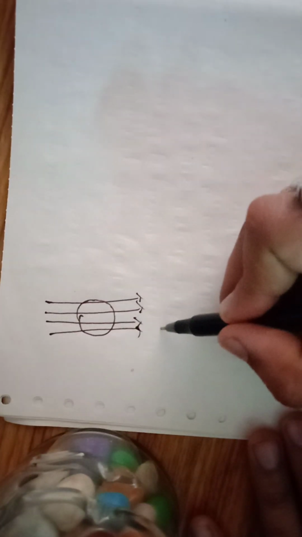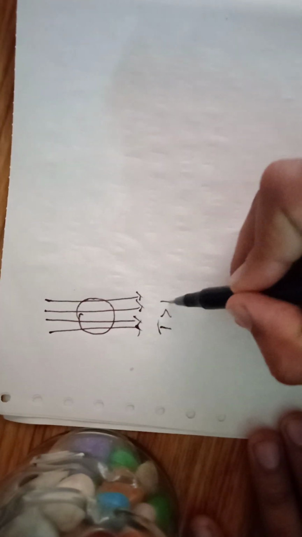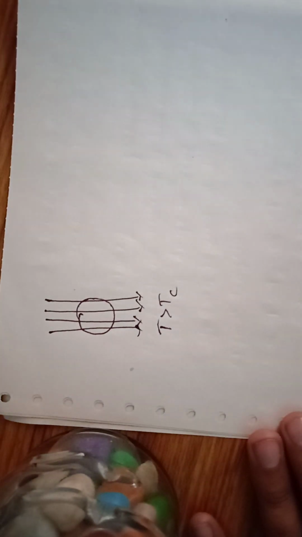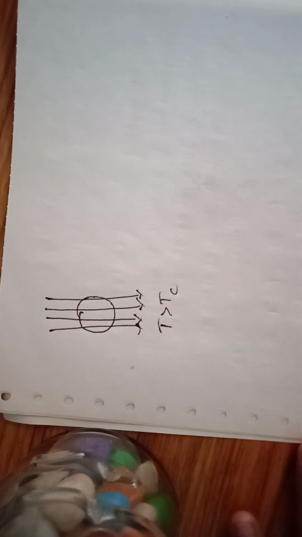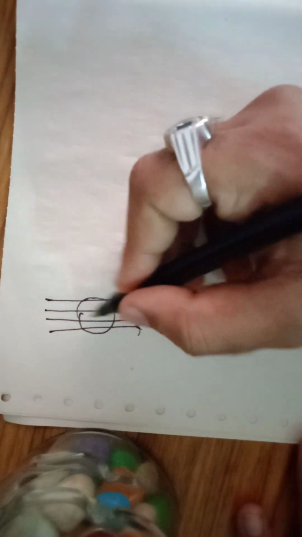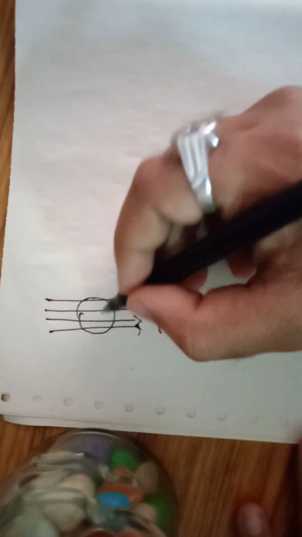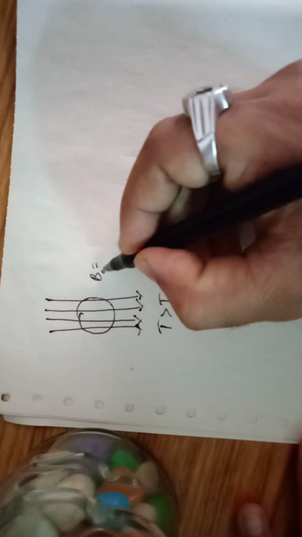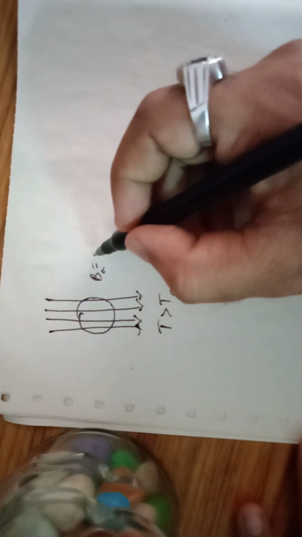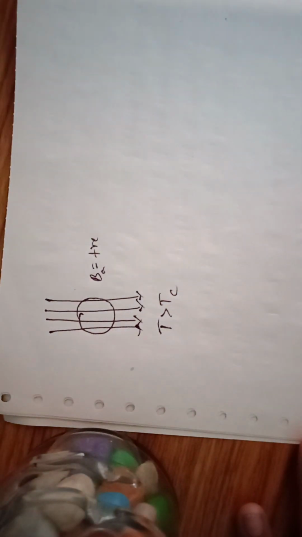Here the temperature of the system is greater than the critical temperature. So the magnetic flux lines move through this material. B is the applied magnetic flux density, so definitely it is some positive value.